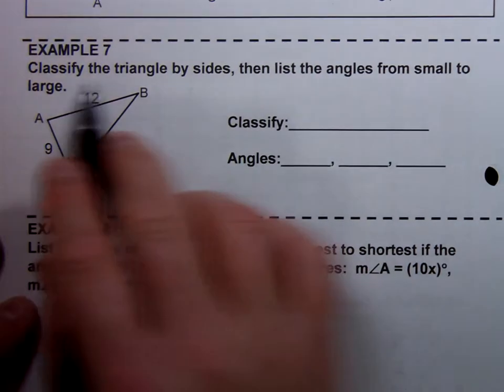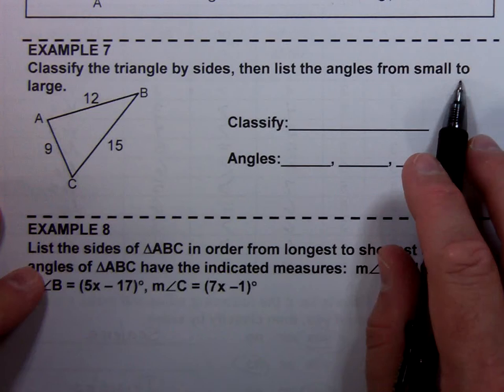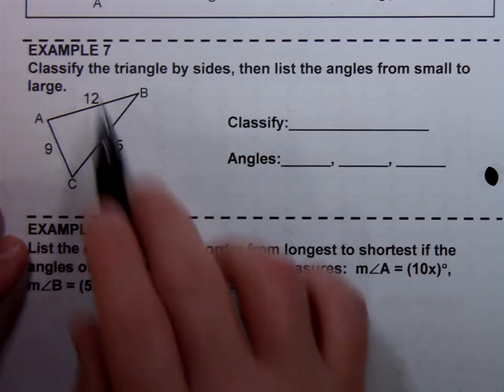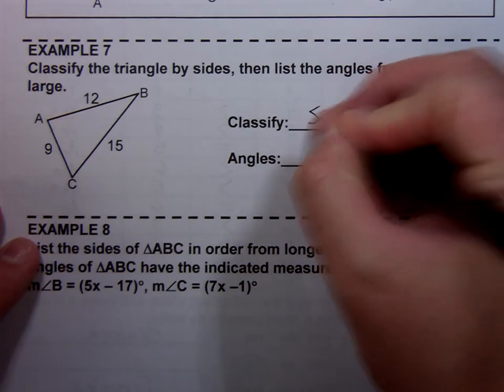Alright, classify the triangle by sides and then list the angles from small to large. If I'm classifying by sides, every side is a different length. There's no congruent sides, so that makes this a scalene triangle.